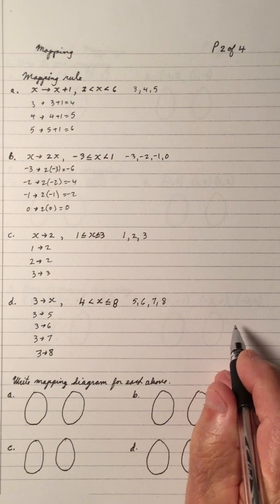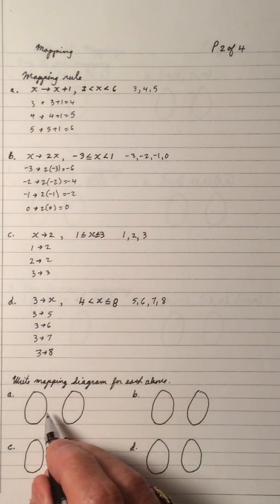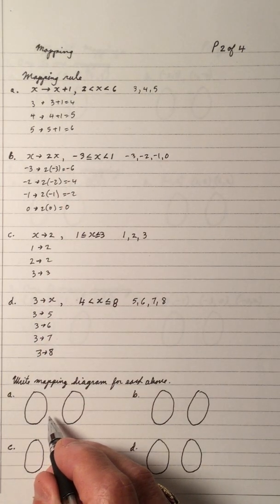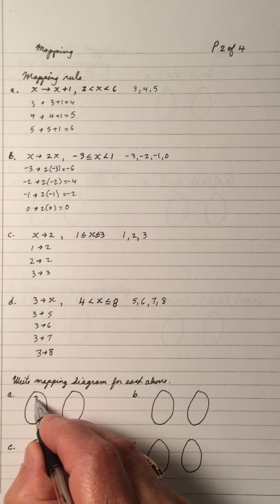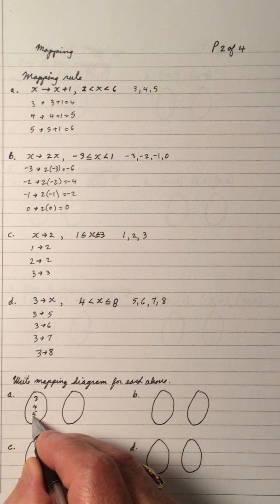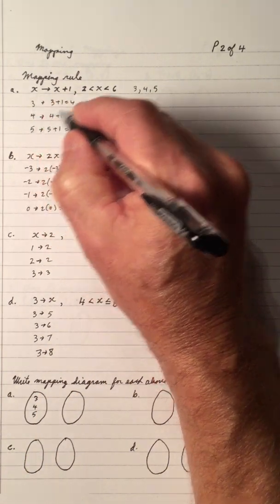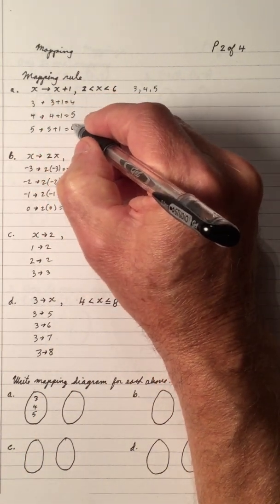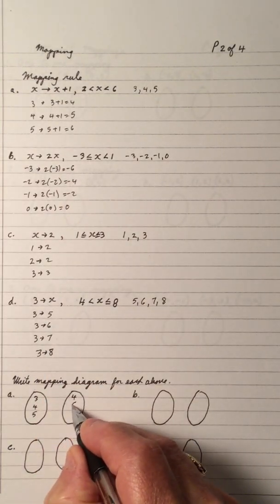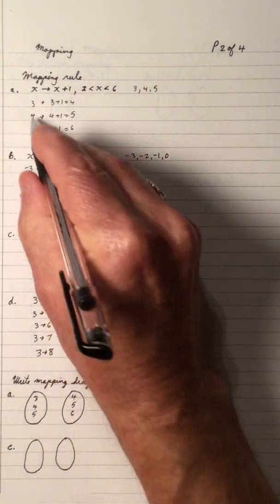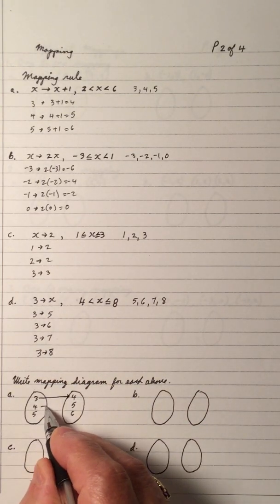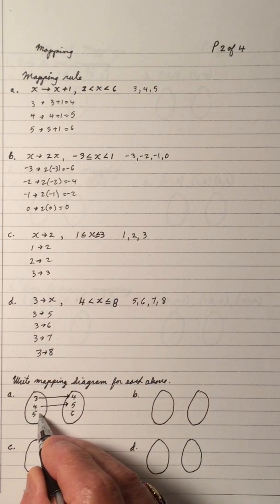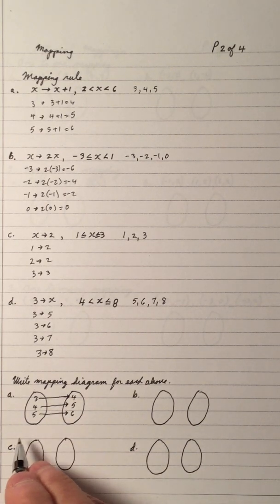Now let's take each of those, and that's the mapping rule, and use the mapping diagram. So in the first one, it says that we got a 3, a 4, and a 5. So 3, 4, and 5 is mapped to 4, 5, and 6. So 3 goes to 4. 4 is mapped to 5, and 5 is mapped to 6. So the arrows tell you what they're mapping to.